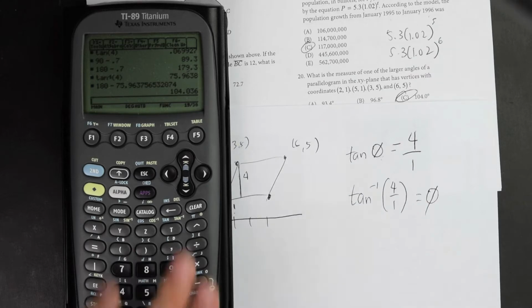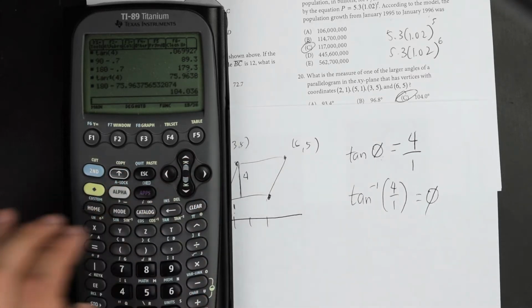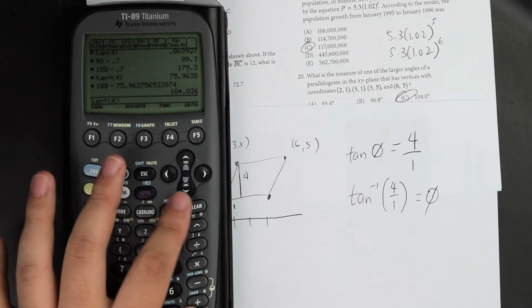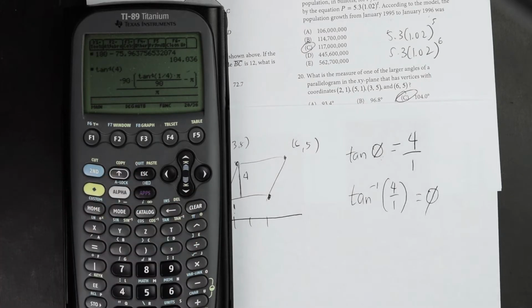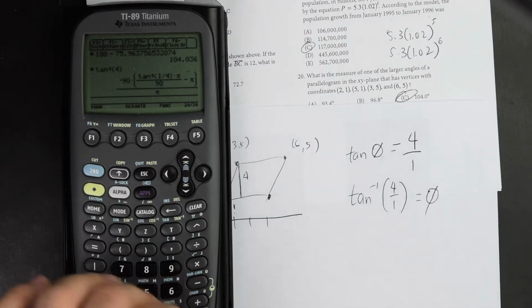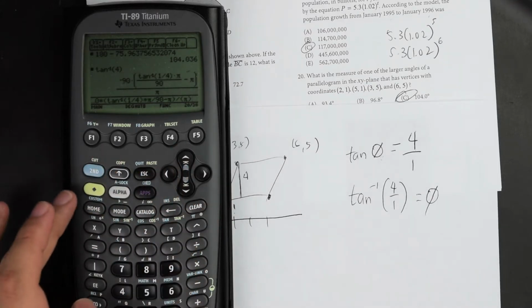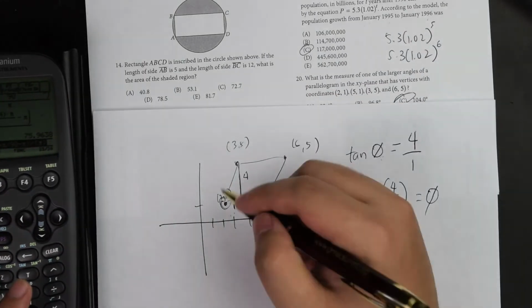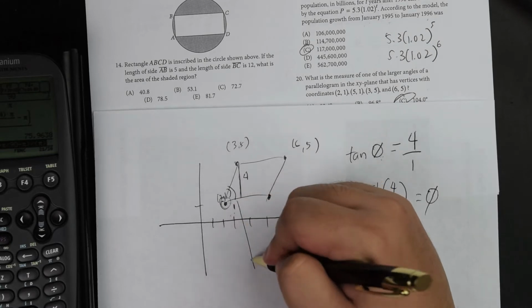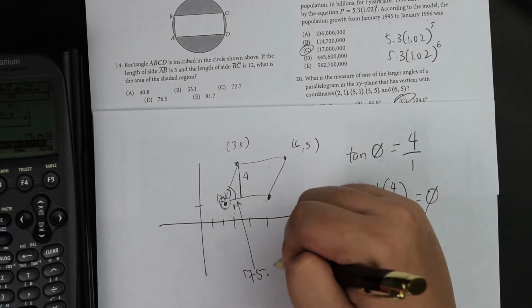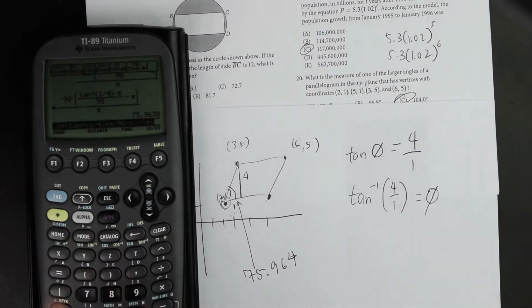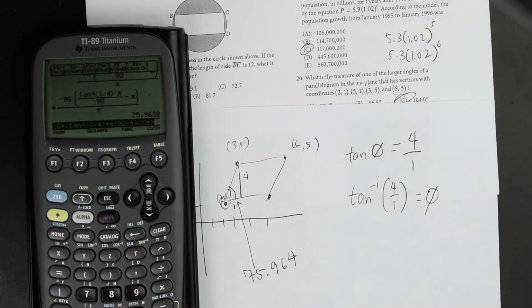Okay? After that, I typed inverse tangent, or arctangent, of 4. If I punch it in normally like this, it's going to give me a really jumbled, crazy answer. So what I actually need to do is push the green button, then push enter to get a clean value. This tells me that this corner of the parallelogram is something like 75.964. So I know that my smaller angle in this parallelogram is 75.964.